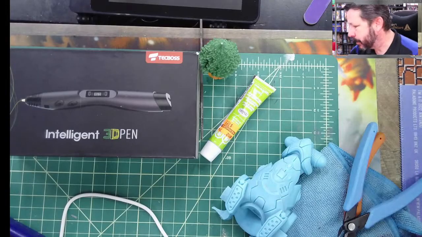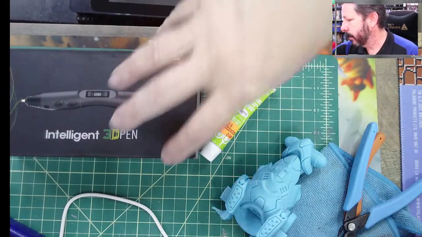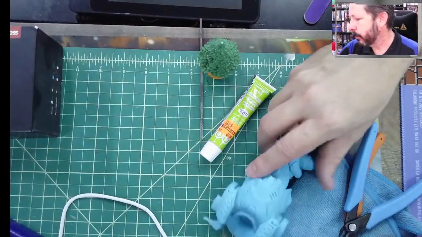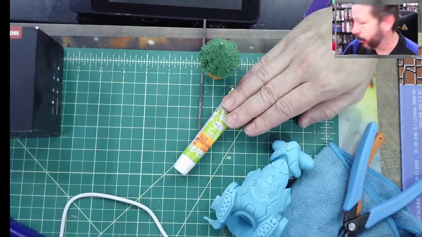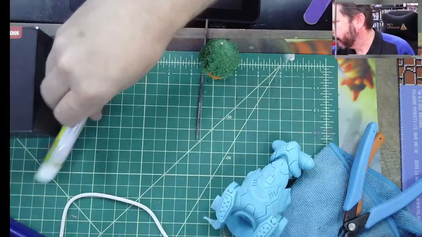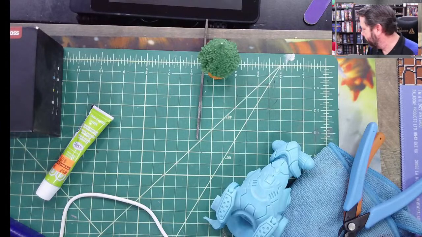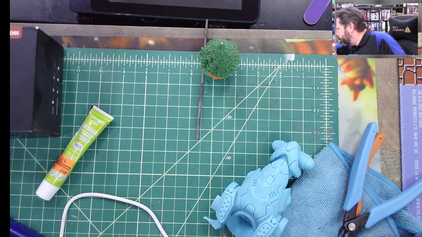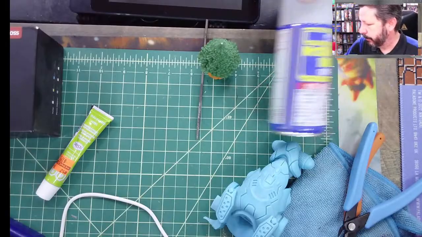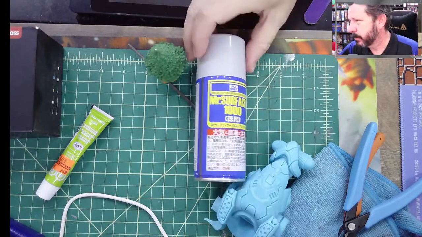All right, so that is another good filler type of tool if the putty's not going to work for you. So you get all your big gaps filled in. I usually spray a primer on there, and I use one of 2 primers. Most of the time I use one of these Mr. Surfacer things.